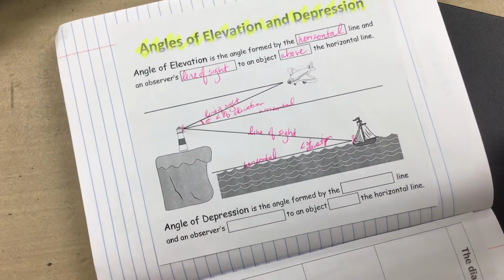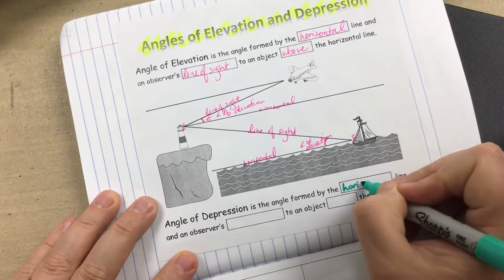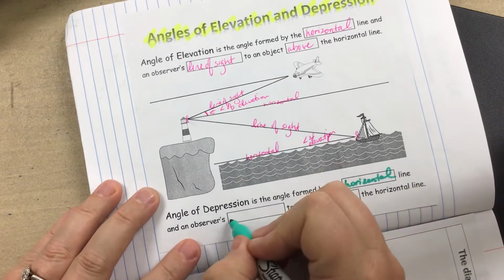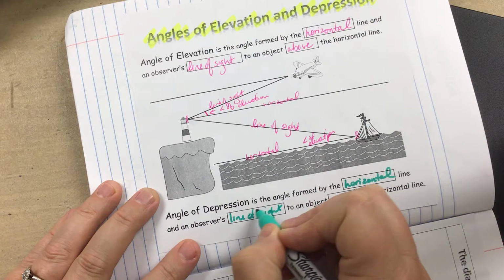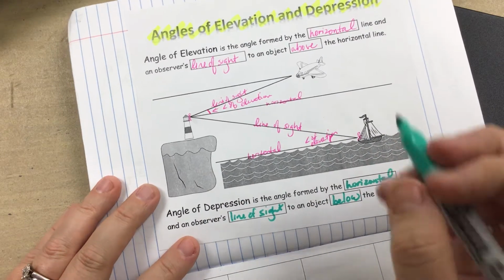Now, in contrast, the angle of depression is an angle formed by the horizontal line and an observer's line of sight, but this time it's below the horizontal.